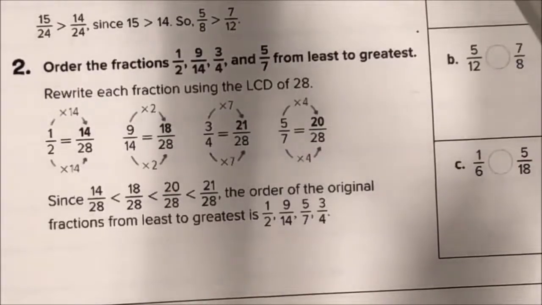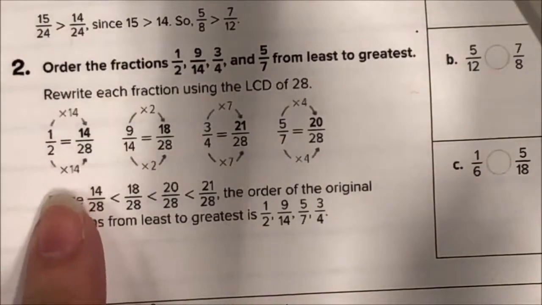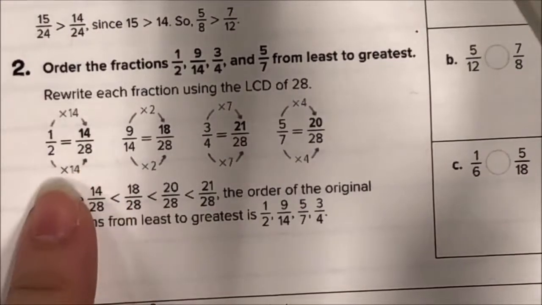Okay, example number 2 gets a little bit more complicated only because there's more fractions, right? So I'm going to do the exact same thing though. I'm ordering the fractions 1/2, 9/14, 3/4, and 5/7 from least to greatest. So first I rewrite each fraction using the LCD. In this case, the LCD, or least common denominator, is 28. So I rewrite each one with a denominator of 28.